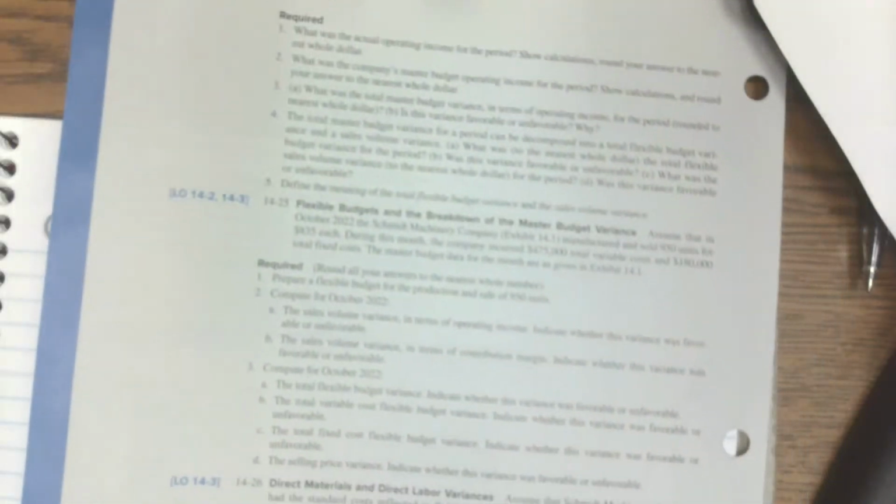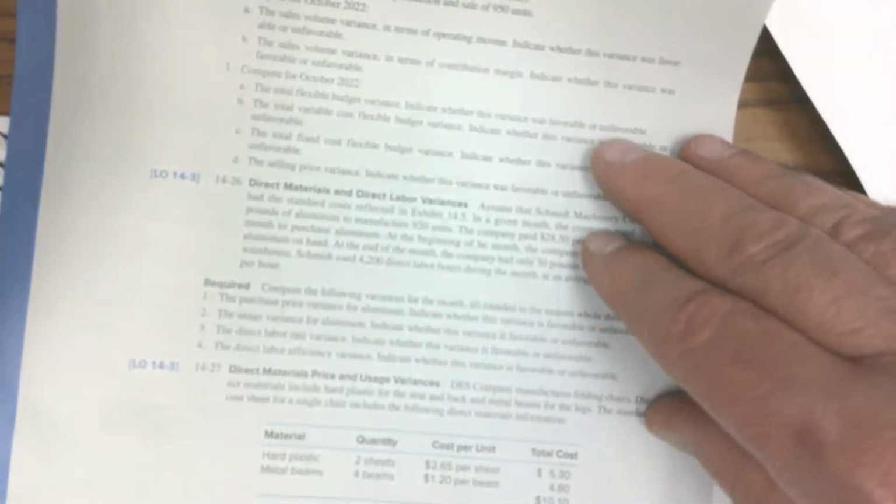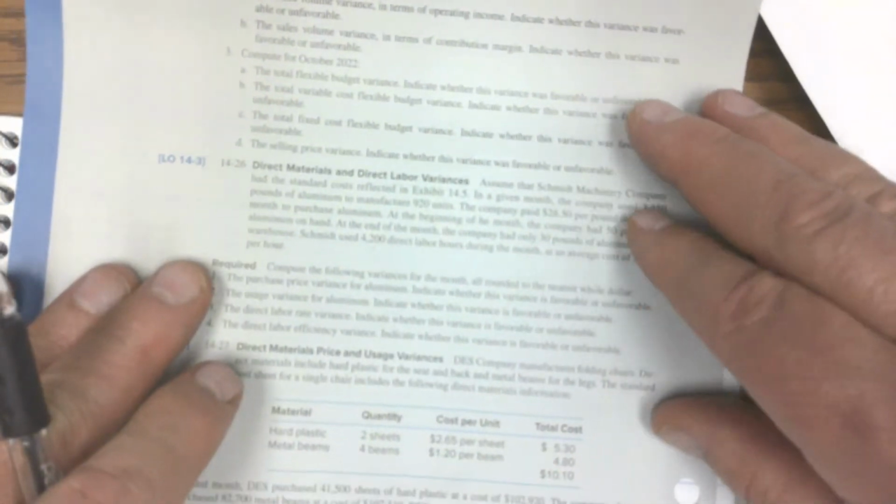Direct materials include hard plastic for the seat and back and metal beams for the legs. The standard cost sheet for a single chair includes the following direct materials information, and this is on page 612 of your book, right at the bottom of the page. So this is our standard on the cost sheet.